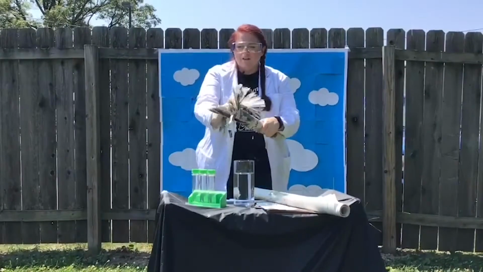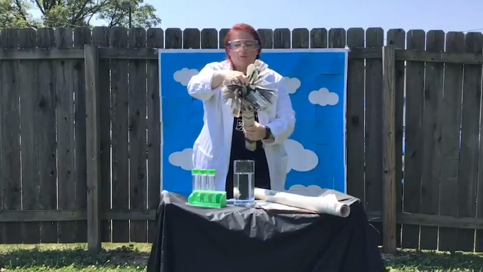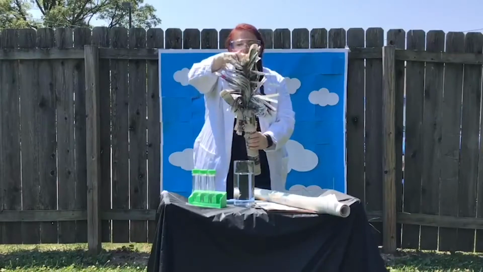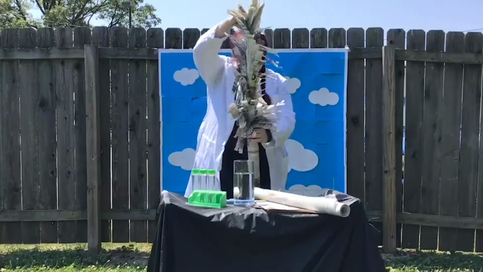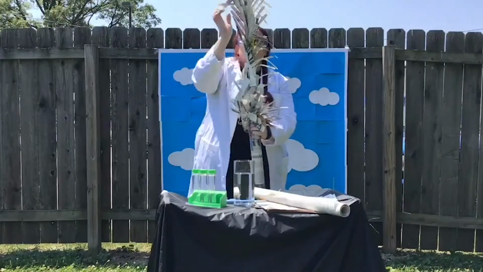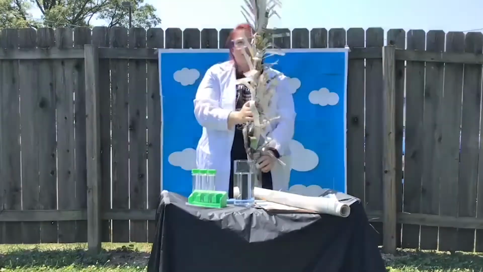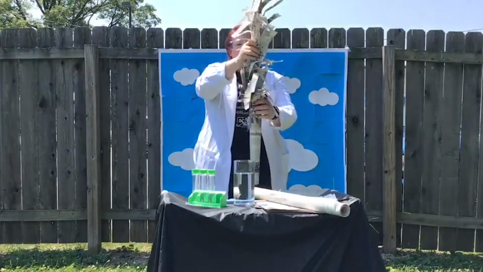And then what you do is you will find kind of the middle, right in the middle, and then you're going to just pull gently up, and you should have a really tall beanstalk. Look at that. That's pretty cool, right?